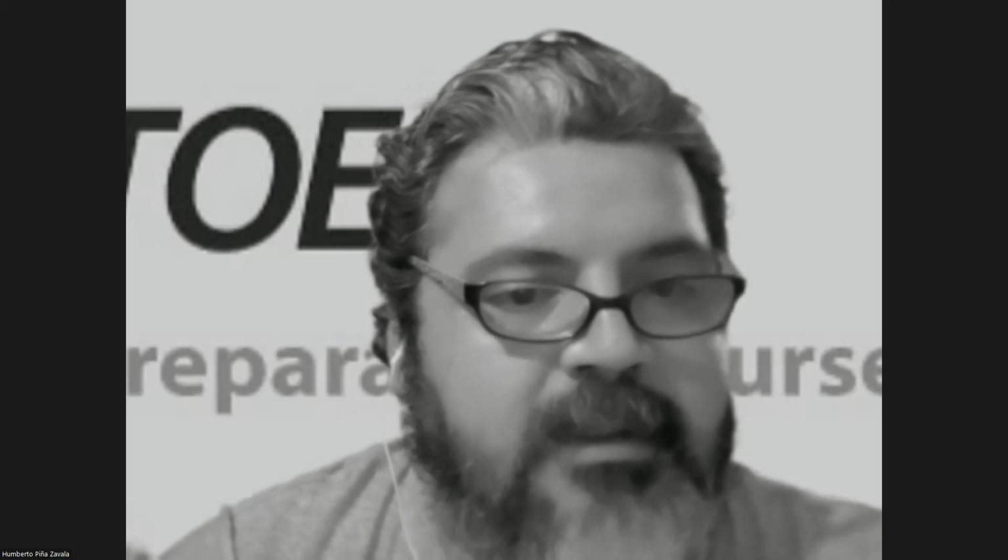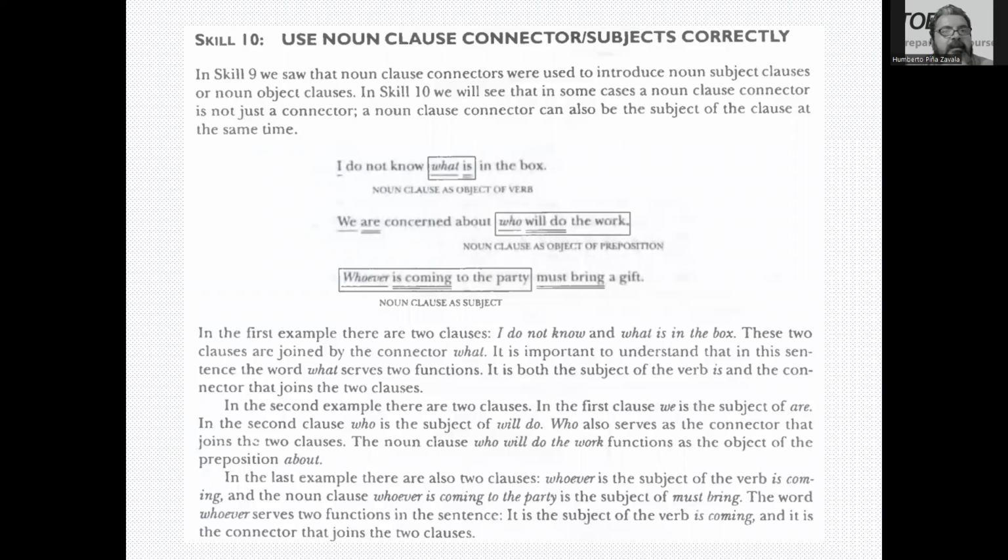Okay, so we're still working with the structure section, and today we're going to work with skill number 10. Skill number 10 is use noun-clause connector subjects correctly. Now, in the previous video, we worked with skill number 9. We saw that noun-clause connectors were used to introduce noun-subject clauses and noun-object clauses. In skill number 10, we'll see that in some cases, a noun-clause connector is not just a connector, but can also be the subject of the clause at the same time. So it's doing two jobs. In skill number 9 it was just a connector.